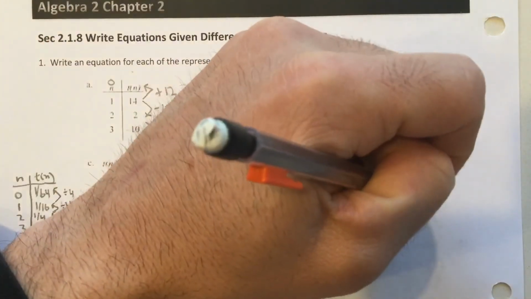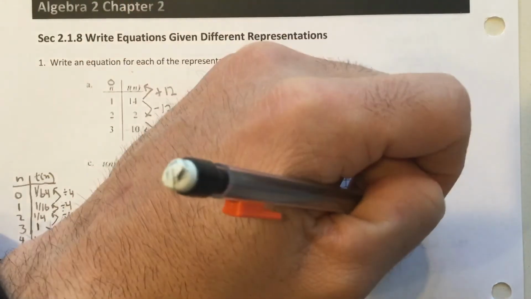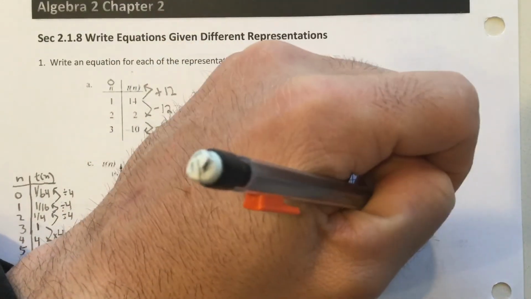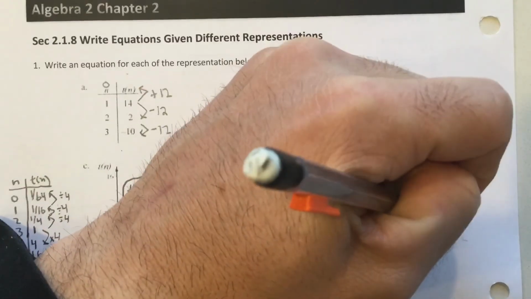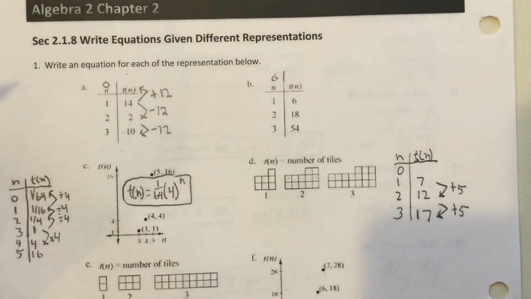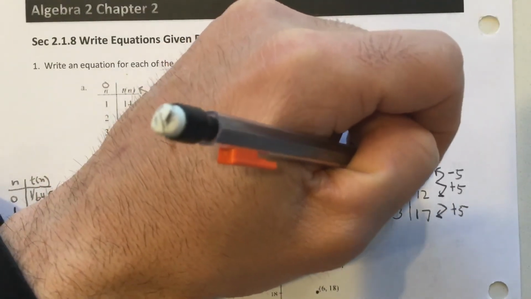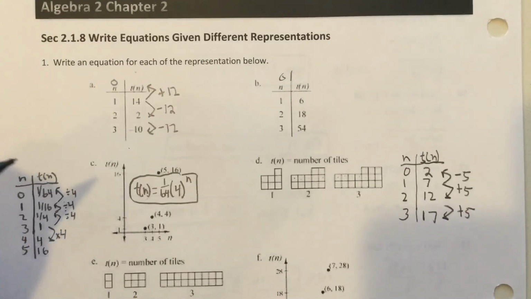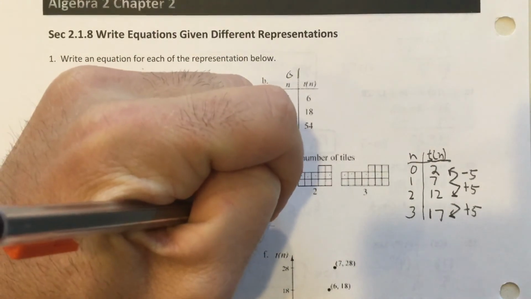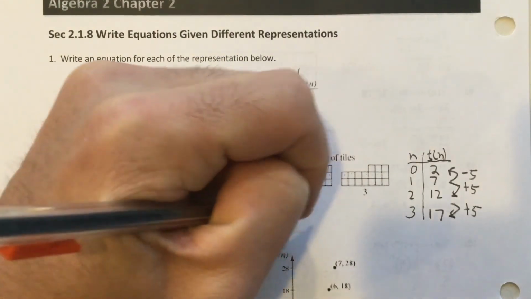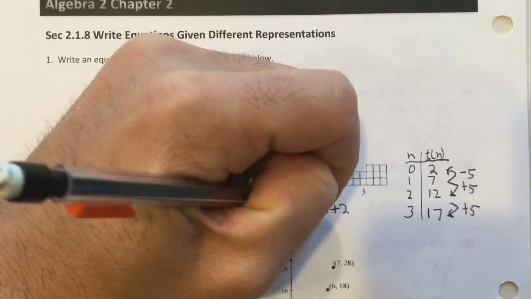5 times 2 is 12. And then I have 1, 2, 3, 4, 5, 6, 7, 14 plus 3, 17. If I look here, that means I am adding 5 as I go down. And I would have to subtract 5 to get my 0 term. 7 minus 5 is 2. Now remember, this is going to be arithmetic because I'm adding or subtracting. So this is going to be y equals mx plus b form. My slope is 5, and my y-intercept then is plus 2.